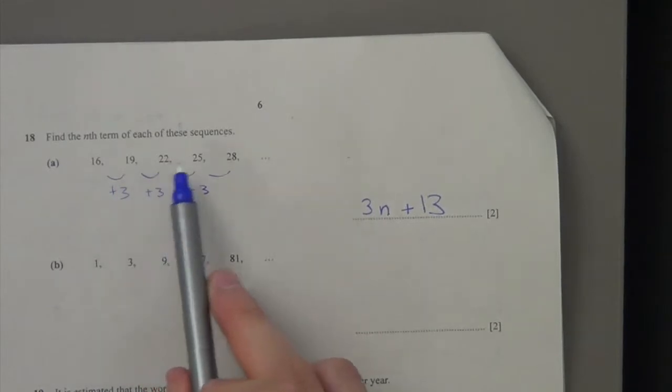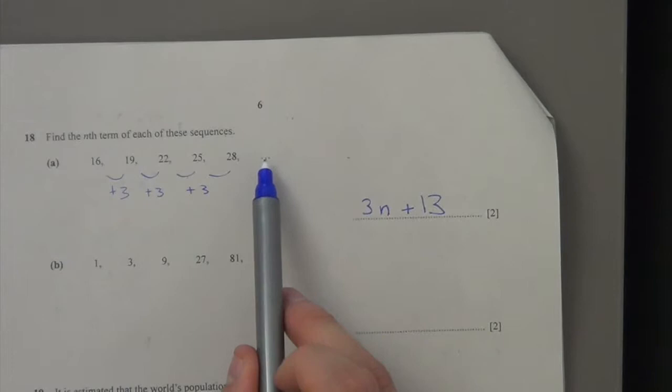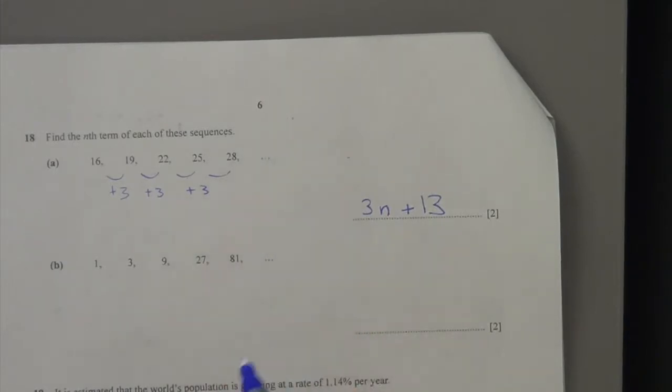And basically 1, 2, 3, 4, 5. If I substituted 6 in here, it would give me the next value, which would be 31, because 28 plus 3 is 30.